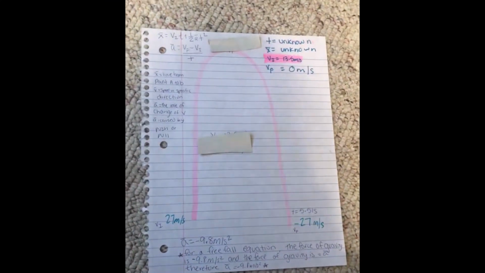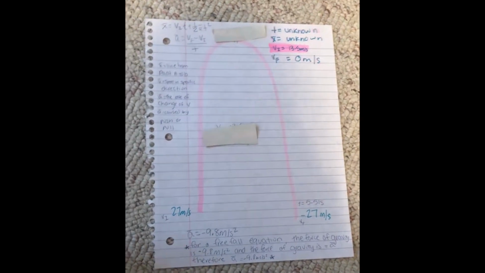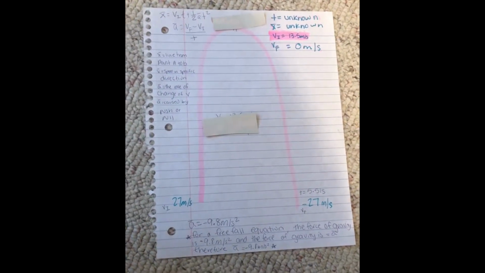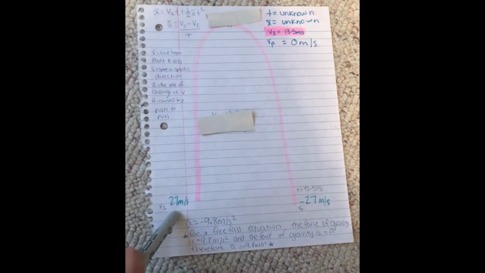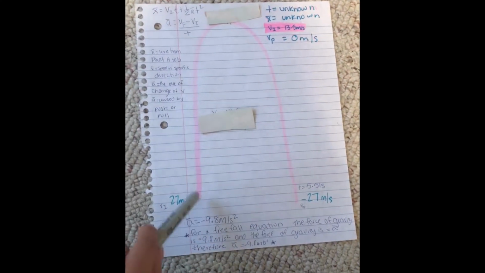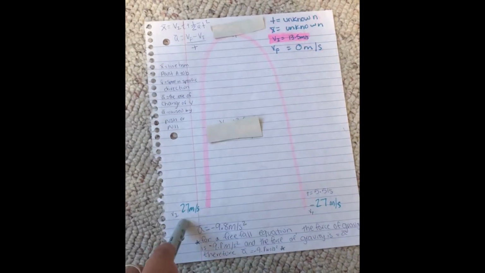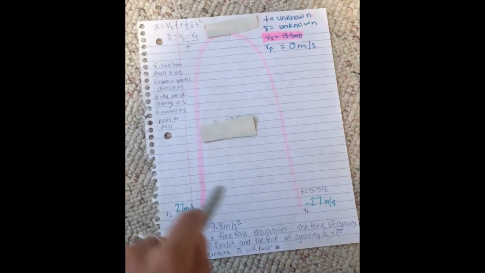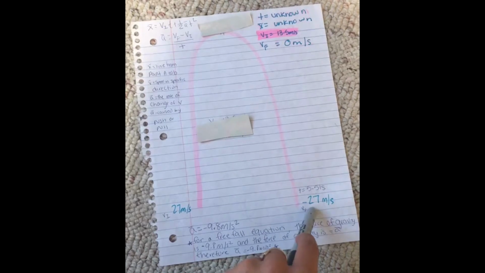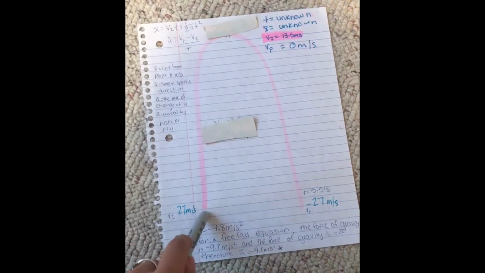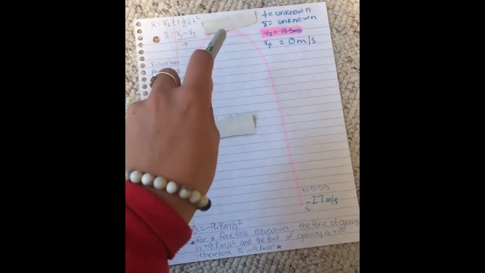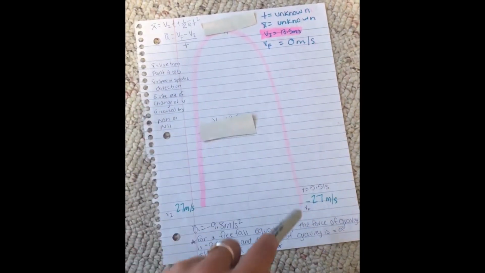So here is our diagram. We're going to put everything we know onto this diagram. A ball is thrown vertically upward with an initial velocity of 27 meters per second. So the ball is thrown upwards, it reaches a peak, and it comes down. So we know the initial velocity is 27 meters per second, and the final velocity is negative 27 meters per second, because when the ball is traveling up, it's a positive number, and when it comes down, it's a negative number.